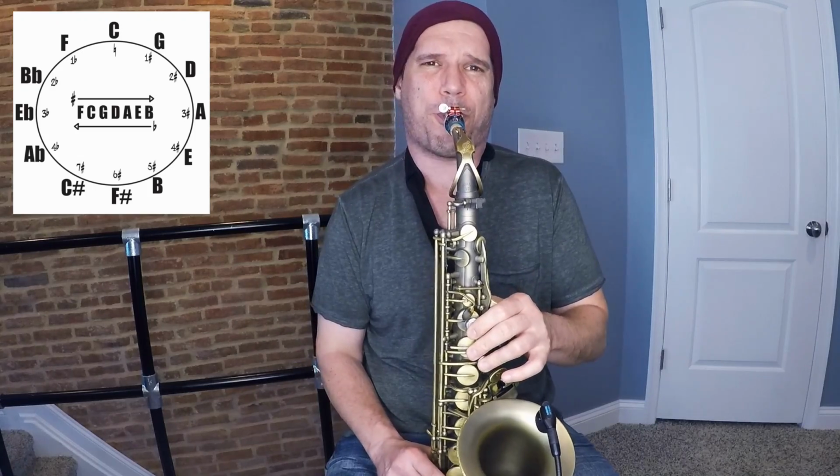Now, if you're advanced, the way I would suggest working on this pattern is starting on your low B flat and only dropping down when you need to. And instead of just doing it one time through, you can continue the pattern as long as you want. So maybe even try to keep it in the middle of your horn or jump up and down accordingly.